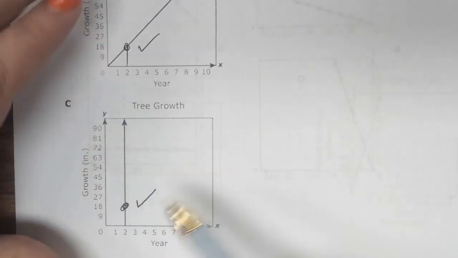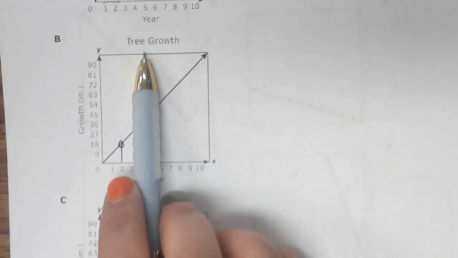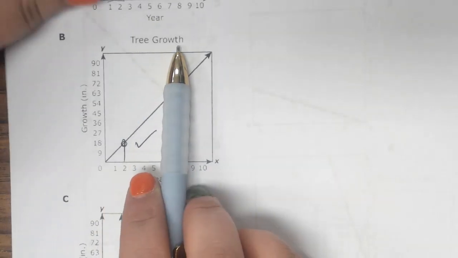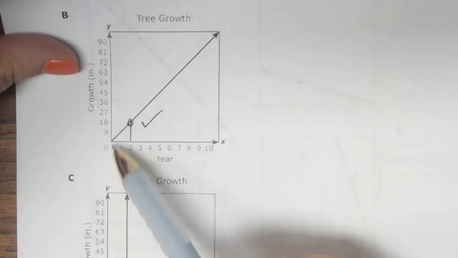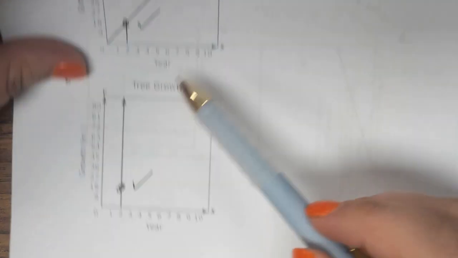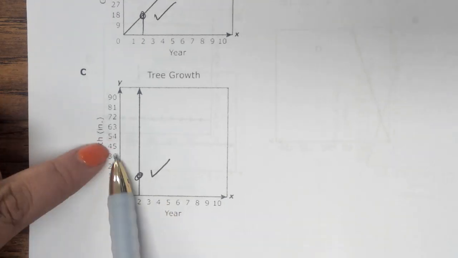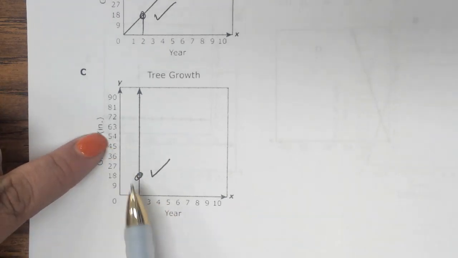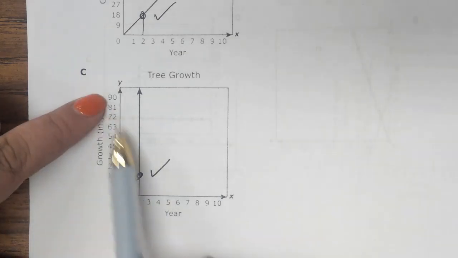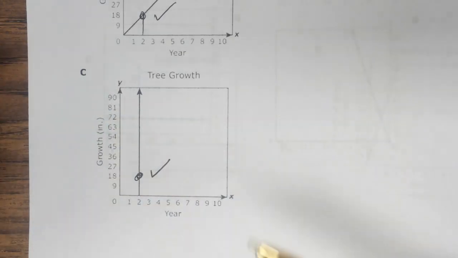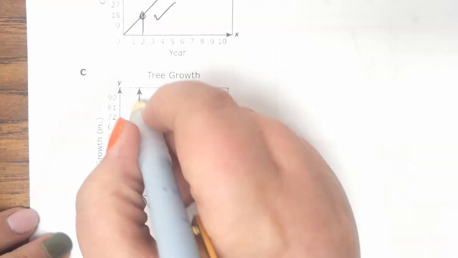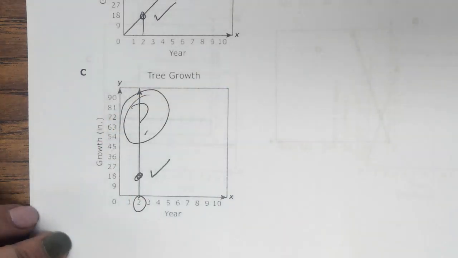I encourage you to think about this graph is titled tree growth, which means it probably starts shorter and gets bigger. This is saying that to grow 54 inches, it's only going to take 2 years. To grow 90 inches, it's taking 2 years. This doesn't even make sense. If I have this same exact tree after 2 years, how is it all of these ordered pairs?